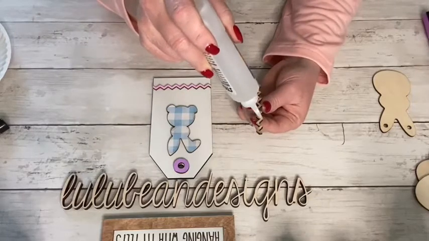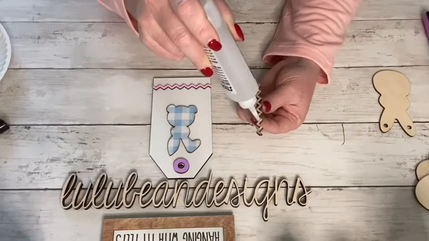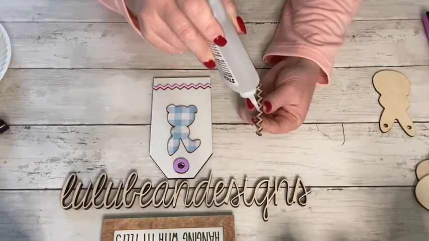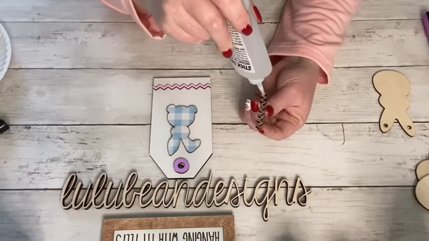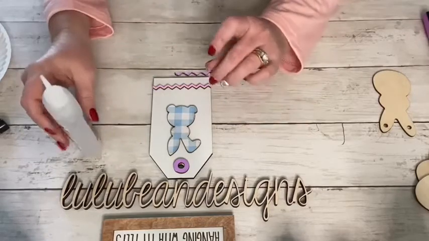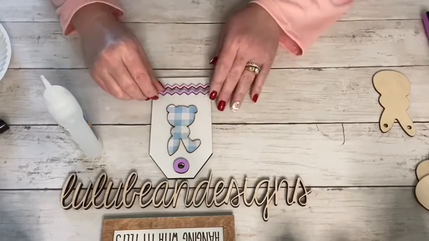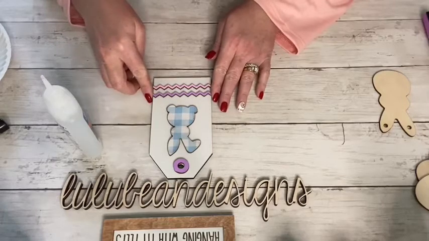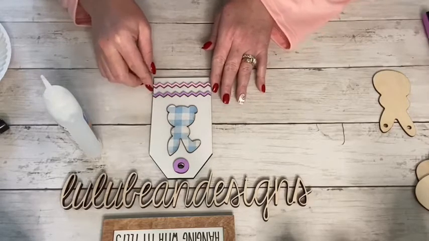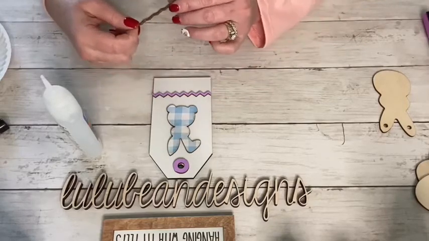I feel like he needs to be a darker color to pop against that white. Sorry, I get real quiet when I'm trying to line things up.